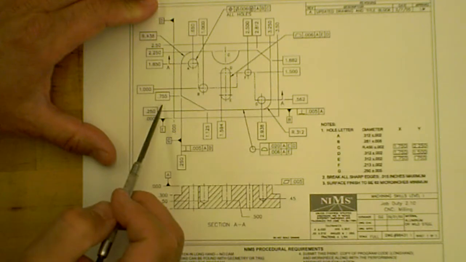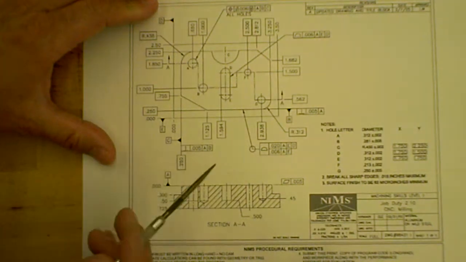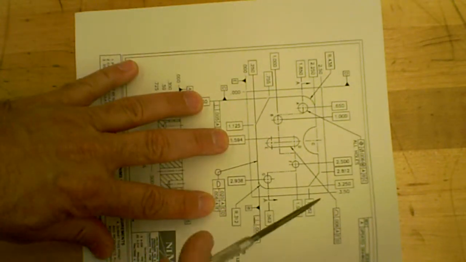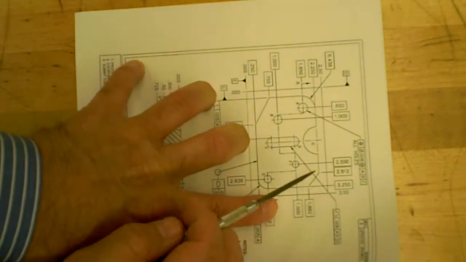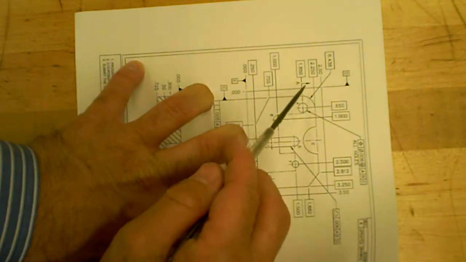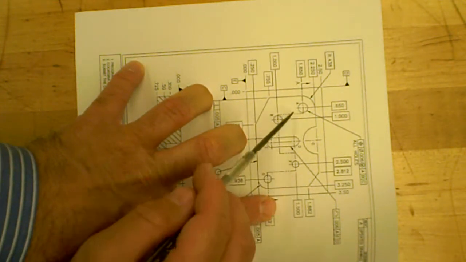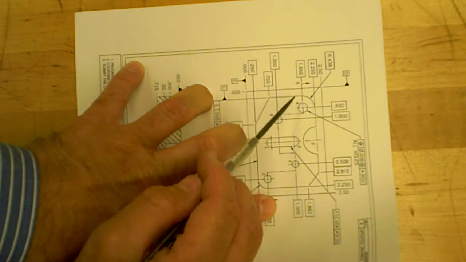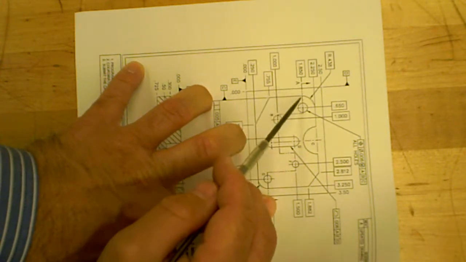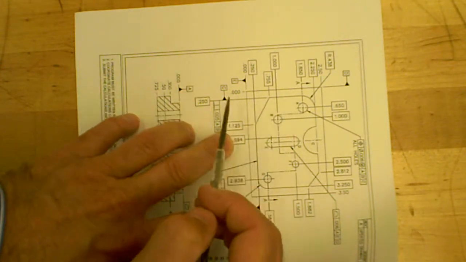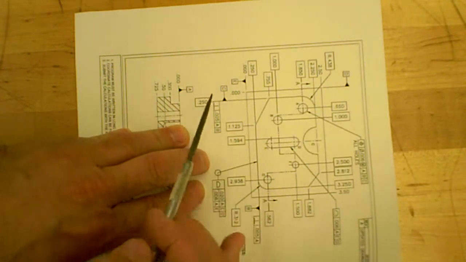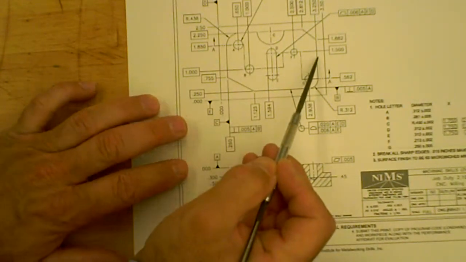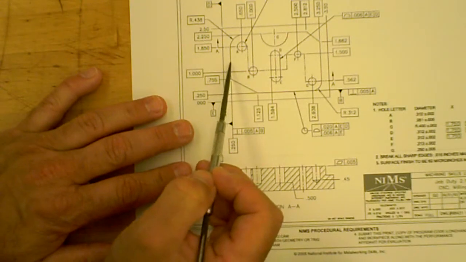But the distance from this edge here and this edge over here is 3.25 minus 0.25. So if you look at it like this, you'll see that this 3.25 dimension is not the dimension from here to here. It's 3.25 from here to here, but from this edge here to this edge here, it's 0.25, which is right here. So you can see, you've got to do a little bit of math.